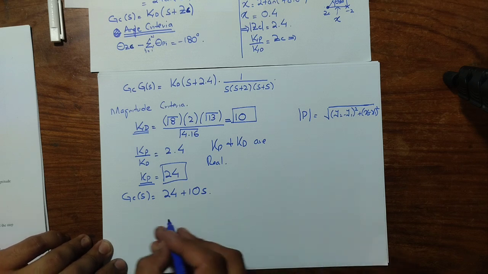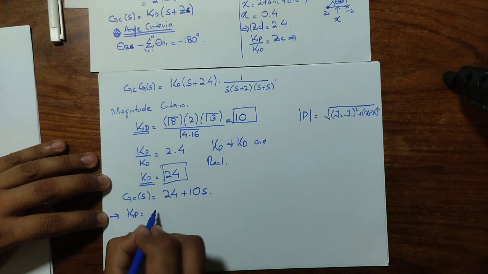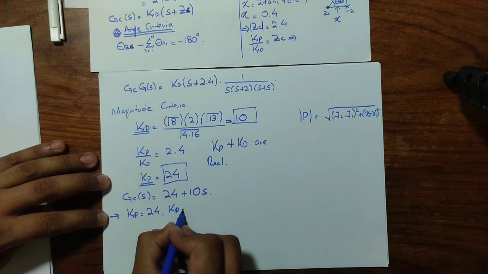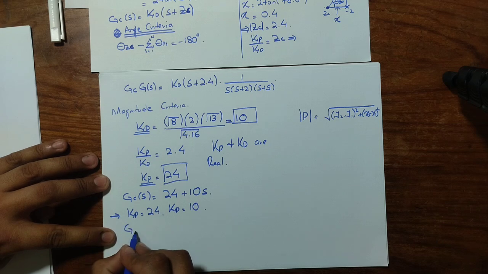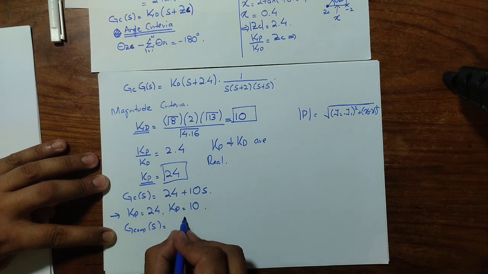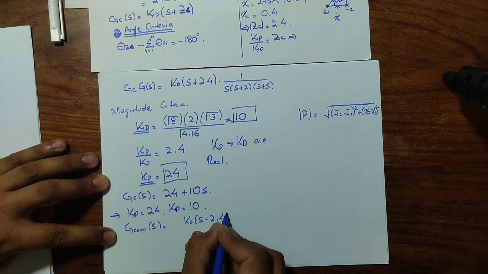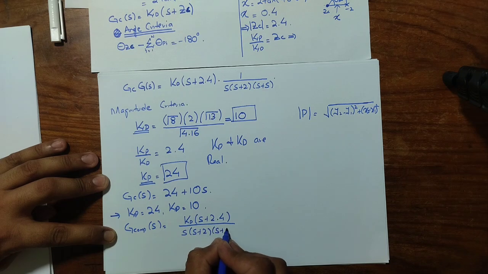But for this instance, we concluded here with the gains Kp equal to 24 and Kd equal to 10, with the compensator transfer function of Kd into (s plus 2.4) divided by s into (s plus 2) into (s plus 5).